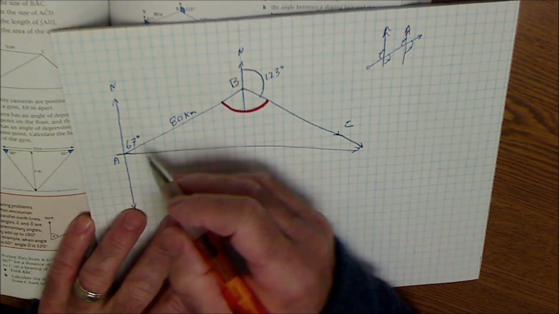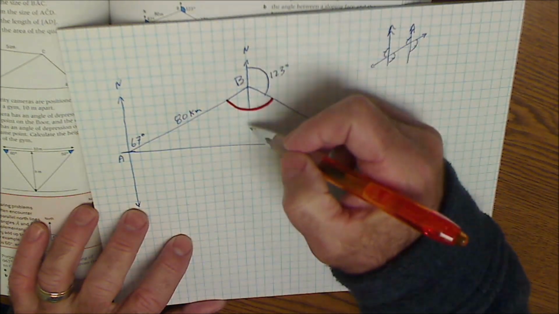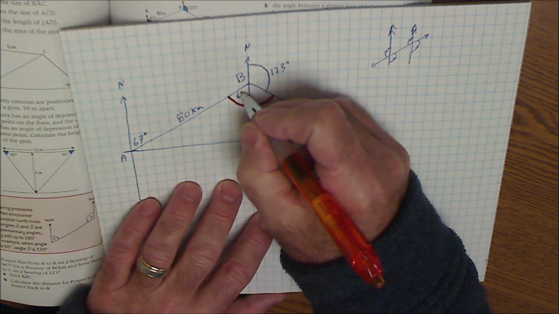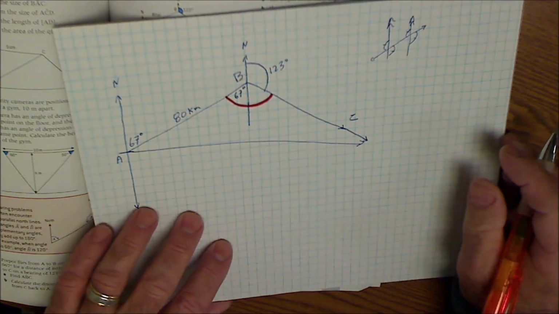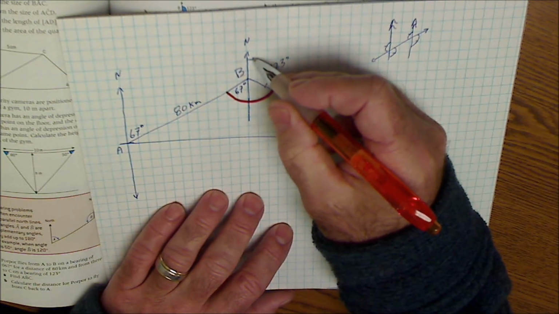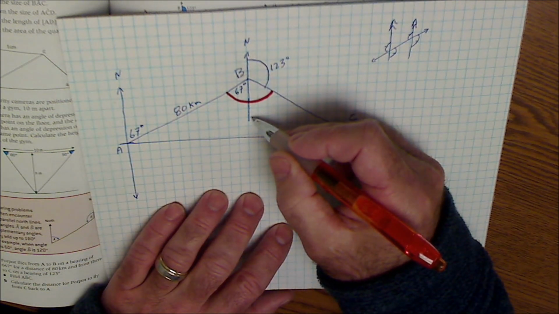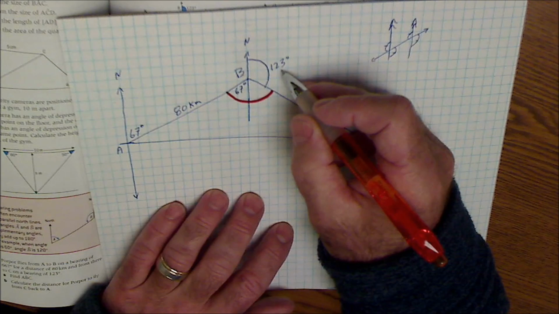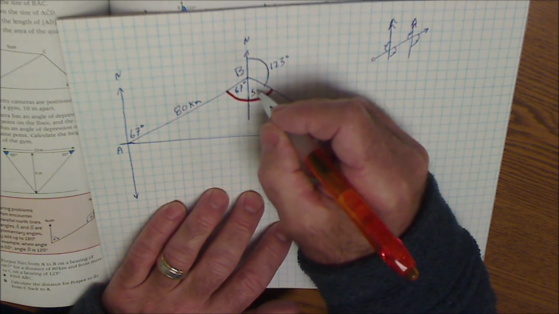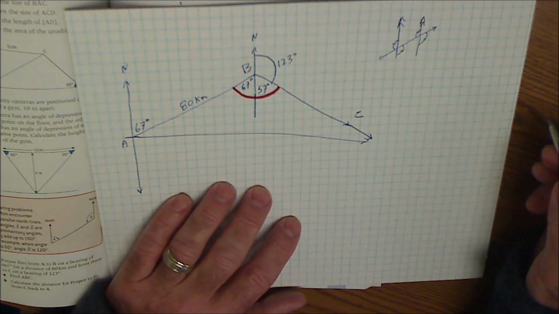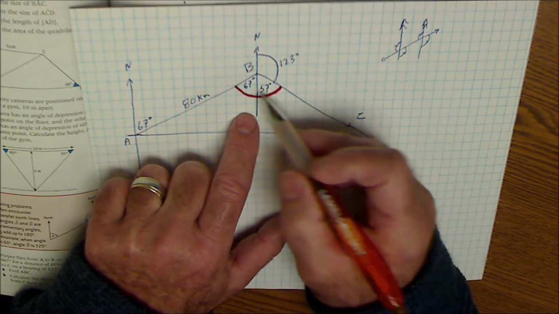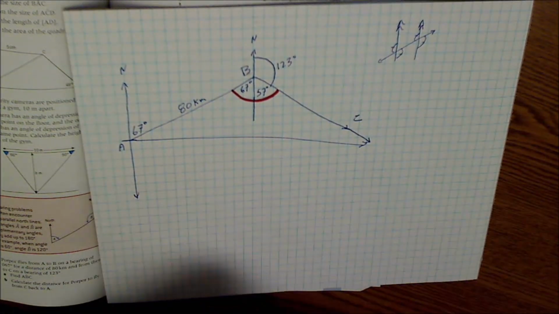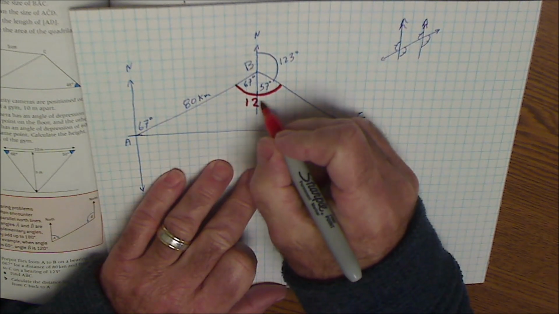So if this is 67 degrees and these lines are parallel, then this little interior angle here is 67 degrees. And then this is a straight line, right, so this is 180 degrees. I do 180 minus 123, and I get 57 degrees. So that little angle there is 57 degrees. That red angle is the sum of 67 and 57, 124. So this red angle is 124 degrees.